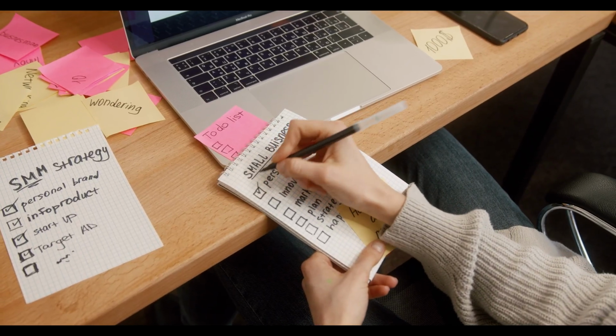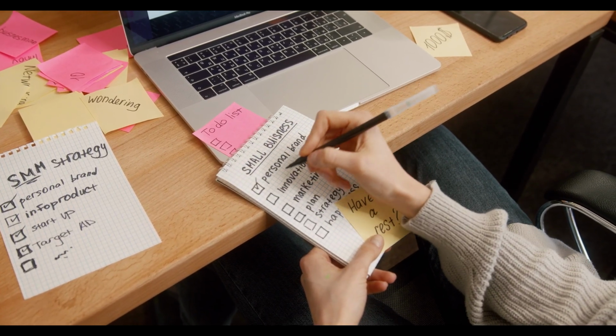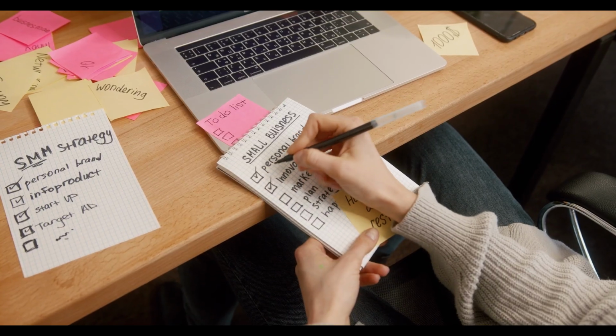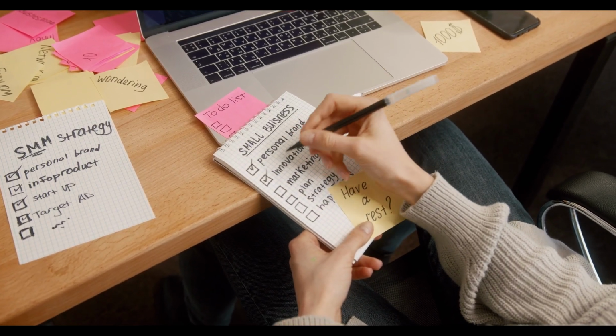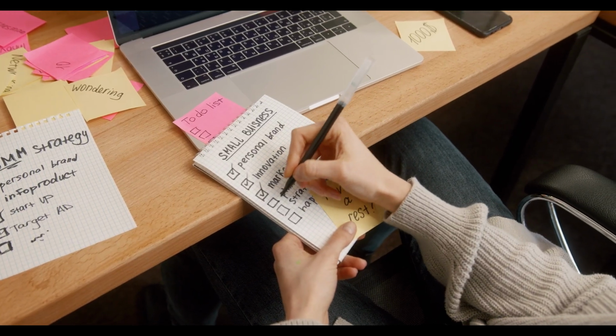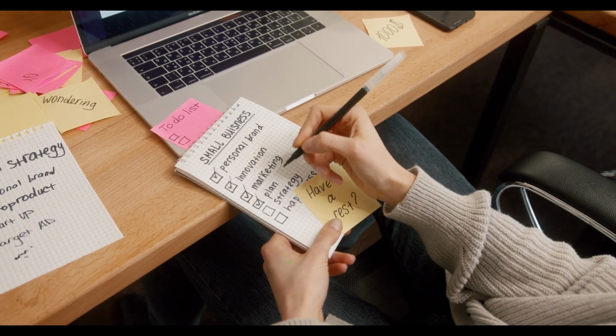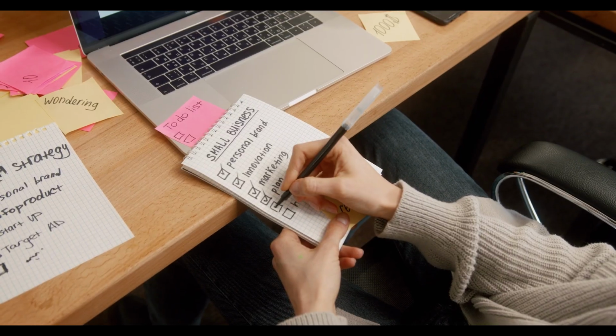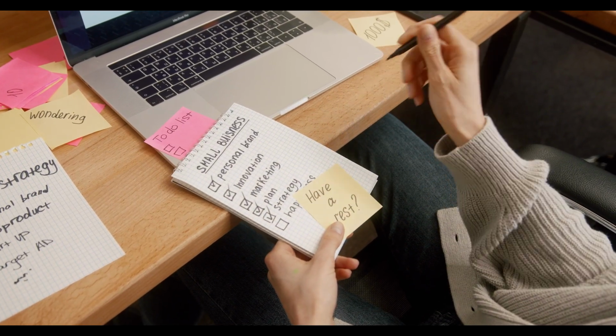Example 2. Reusable lint roller. AliExpress cost £1.20. eBay selling price £5.99. Profit after fees £2.50. Why it works: household essential, impulse buy.